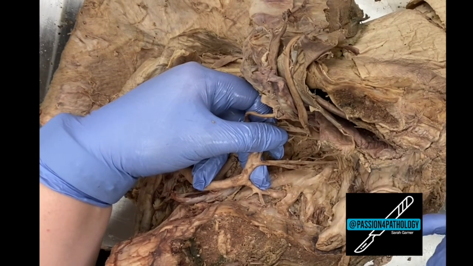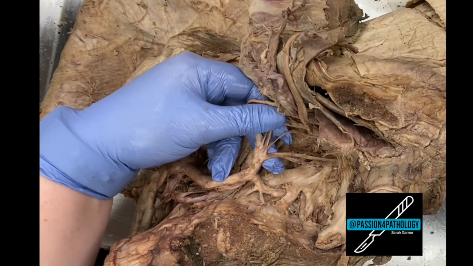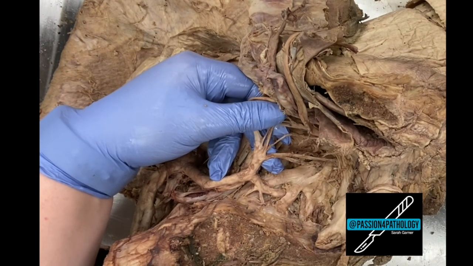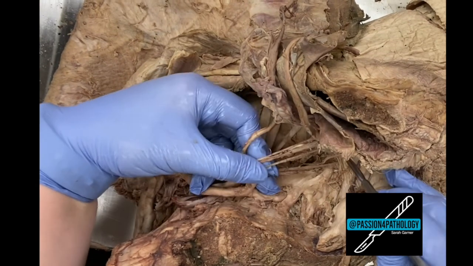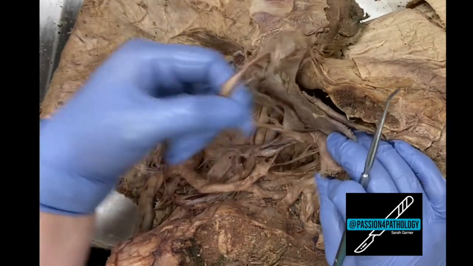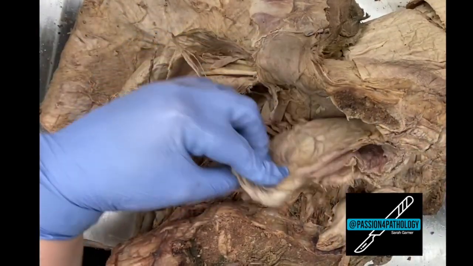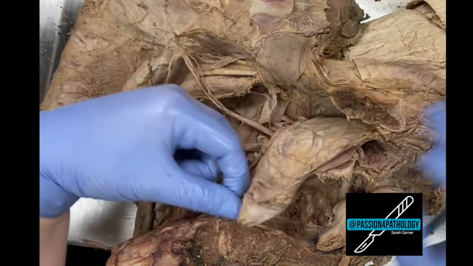So internal pudendal, inferior gluteal, superior gluteal, lateral sacral, iliolumbar, posterior trunk, anterior trunk. Cool. I know that there's a lot of branches in here. Just do your best with them. I'll be fair for the tags. So other than that, I think that's kind of it for female. I'm trying to see. Yeah, I think that's kind of it.